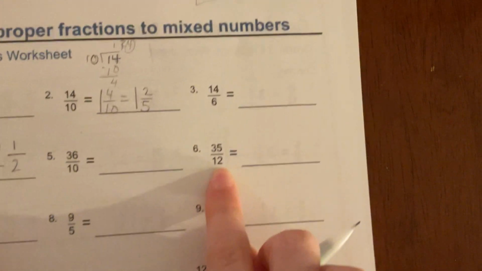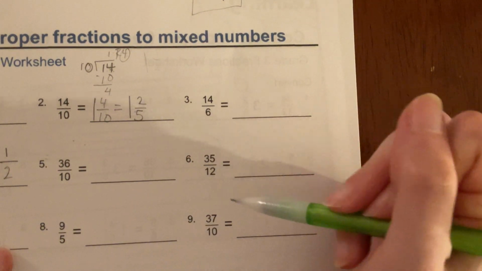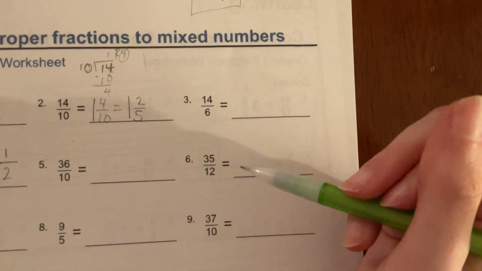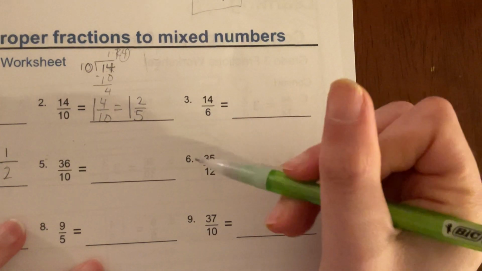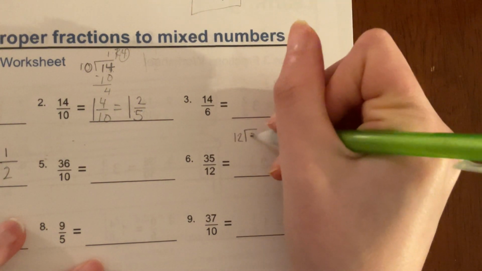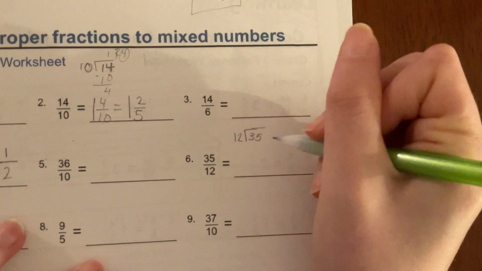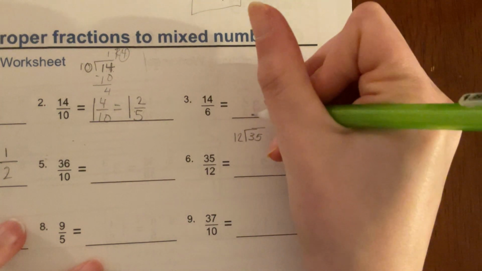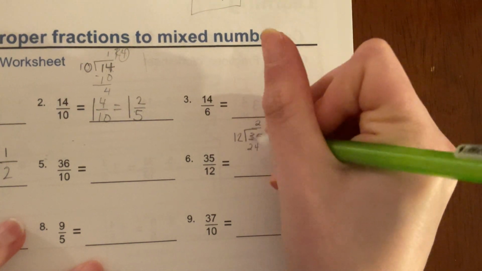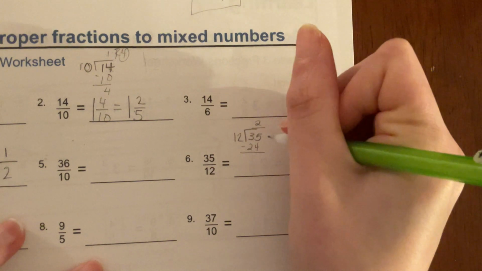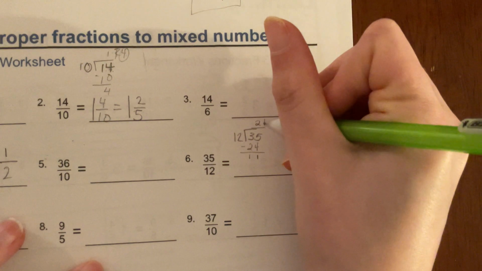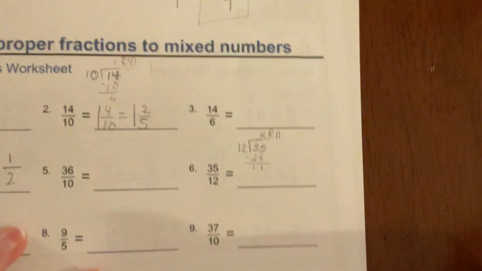Let's do this one. This is a little bit of a trickier one. 35 over 12. Okay, let's do this last one together, and then I'm going to give you guys some ones to do on your own. So I need to think about, okay, this is the same thing as 35 divided by 12. Okay, how many times does 12 go into 35? Twice, almost 3 times. Okay, 24. 12 times 2 is 24. How much is left over? We have 11. So we have 2 remainder 11.